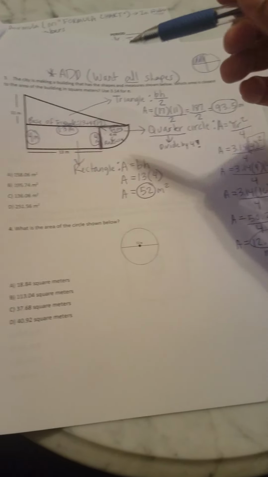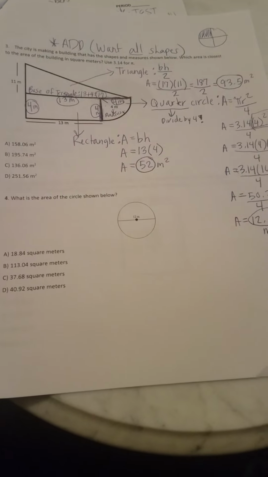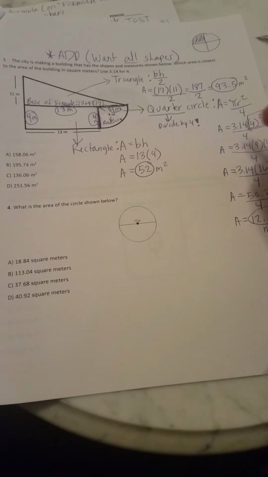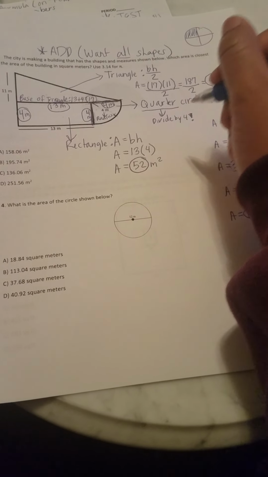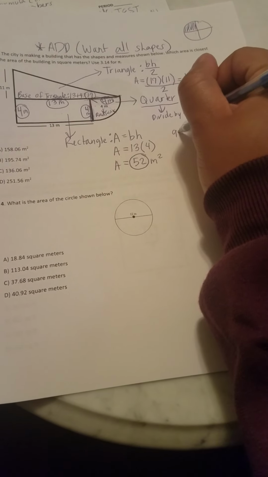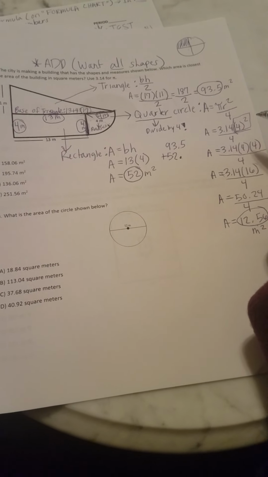But you want the whole thing, all of them. So you're going to add all your numbers together that you got for your area. I'll add it right here. It's going to be 93.5 plus 52. Make sure you line up your decimals. The decimal will be behind the whole number.